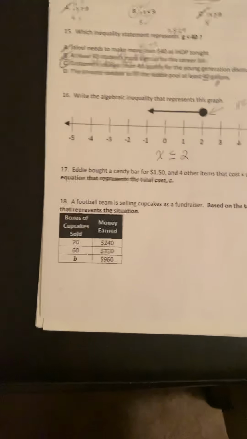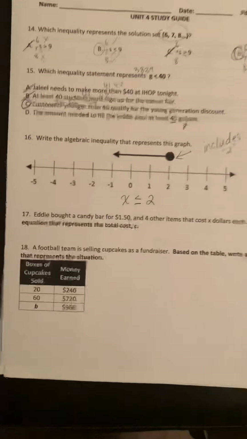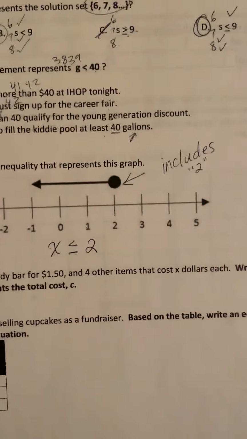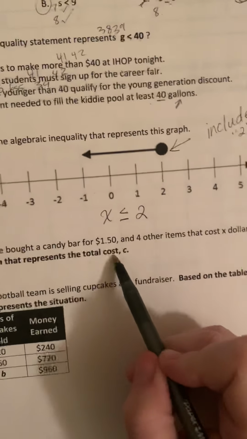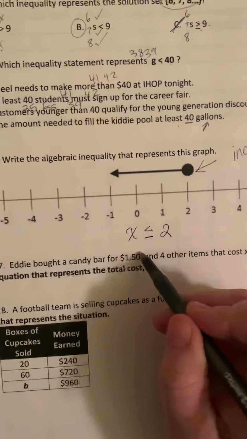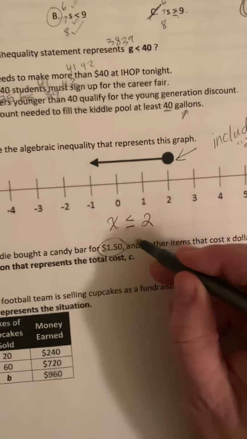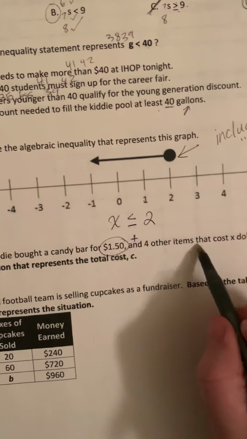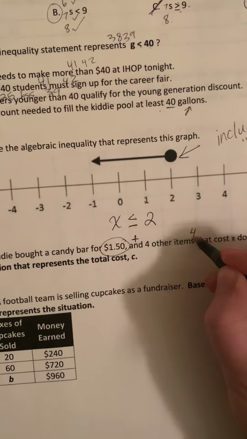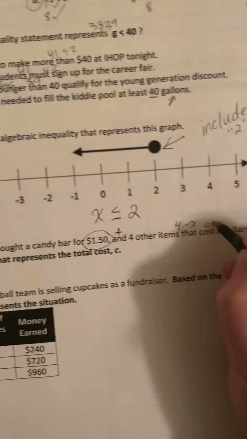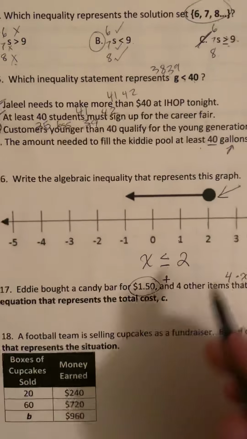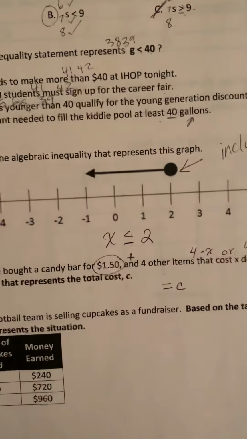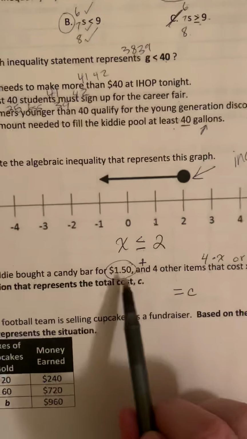Number 17, Eddie bought a candy bar for $1.50 and 4 other items that cost X dollars each. Write an equation that represents the total cost equaling C. So I know he got a candy bar for $1.50 and 4 other items that cost X dollars each. 4 times X, or we can write that and represent it with 4X. Right? So all of that is going to equal C, a total cost.